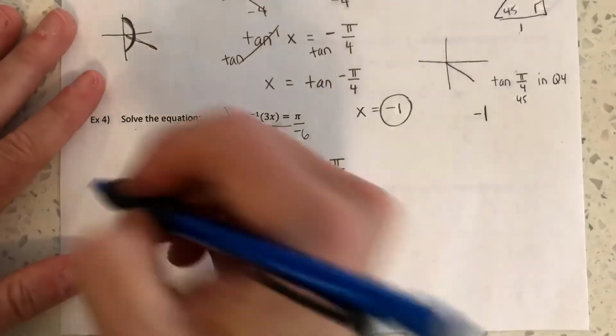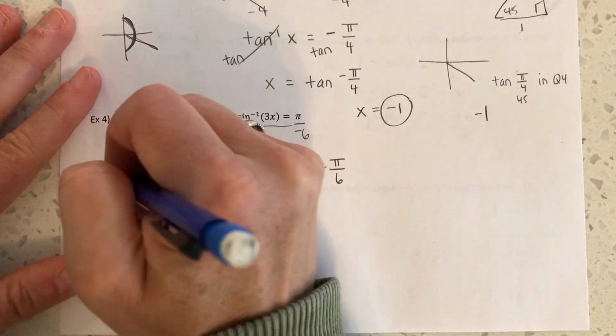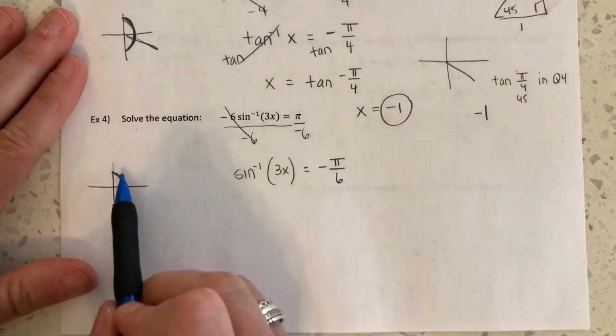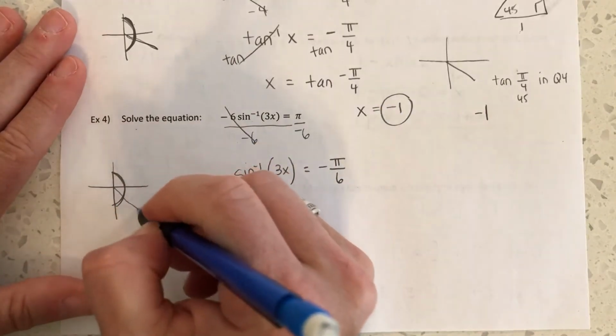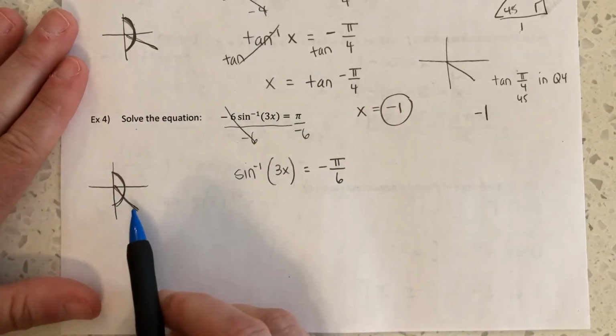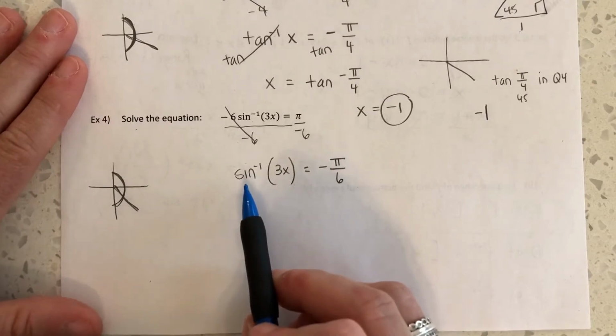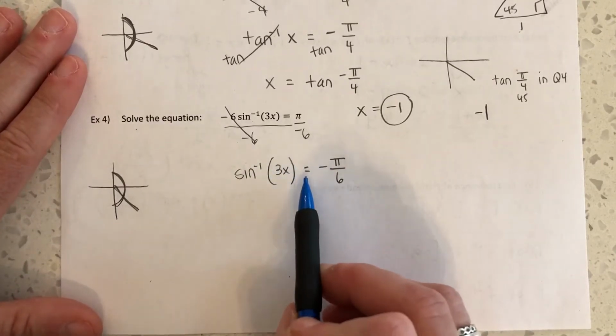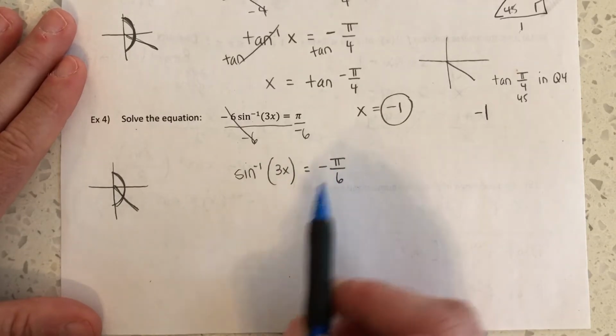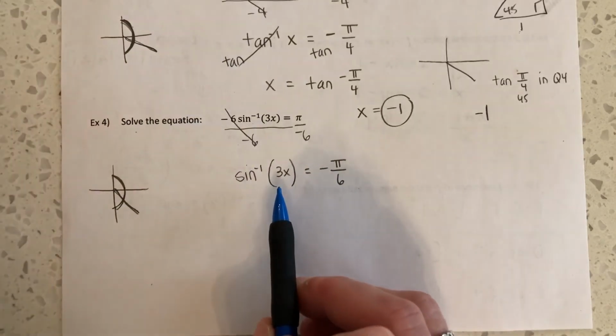Okay, well, we know the inverse sine only spits out angles between quadrant 1 and quadrant 4, right? And -pi/6 is definitely a quadrant 4 angle. So that means you must have taken the inverse sine of some negative ratio to equal that quadrant 4 angle. So we know the answer is some negative ratio, right?